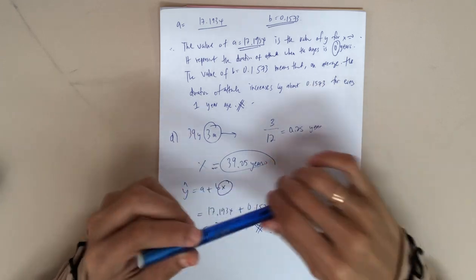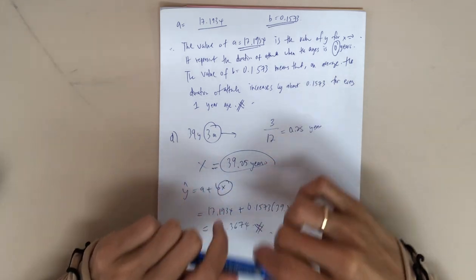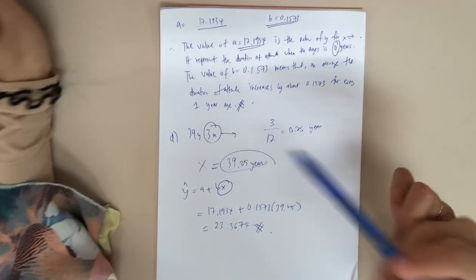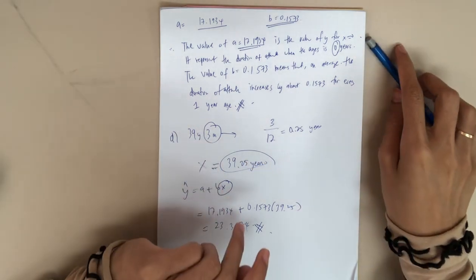Okay, so I will stop it here. For the next one, the last example is about estimation and also hypothesis testing.